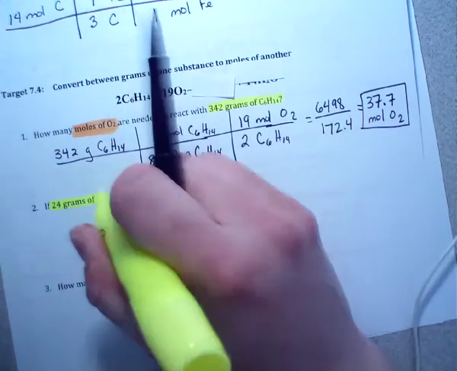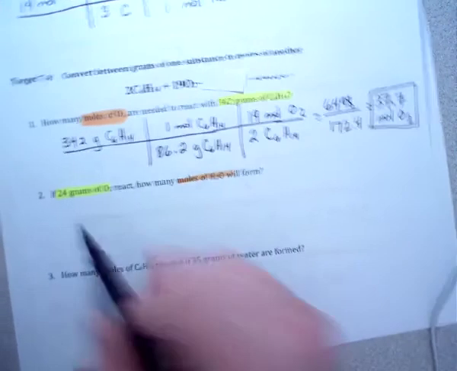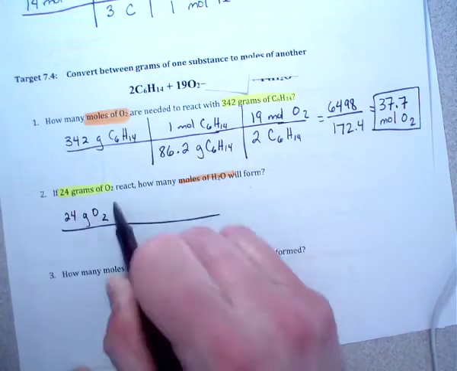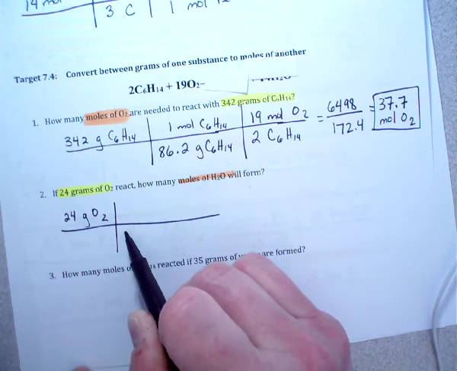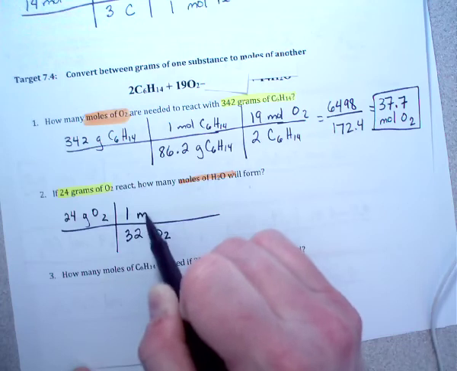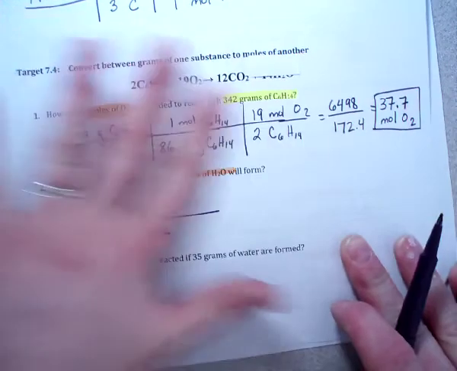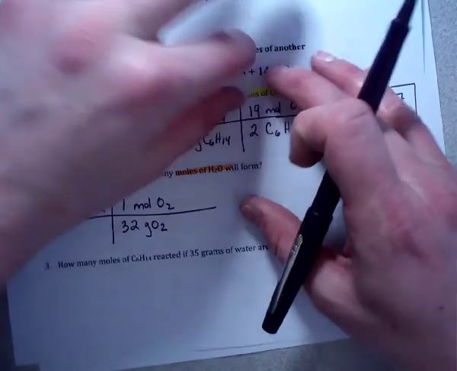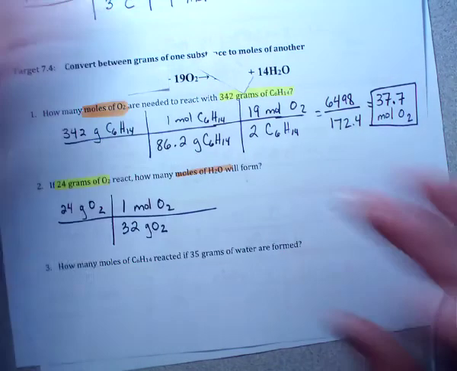Question 2 starts with grams of oxygen and asks you to find moles of water. So I'm starting with 24 grams of oxygen. Let's turn grams into moles. I need the molar mass of O2. There are 32 grams of oxygen for every 1 mole of oxygen. We don't need to worry about the carbon dioxide or the C6H14. So I'm only looking at the oxygen and the water.